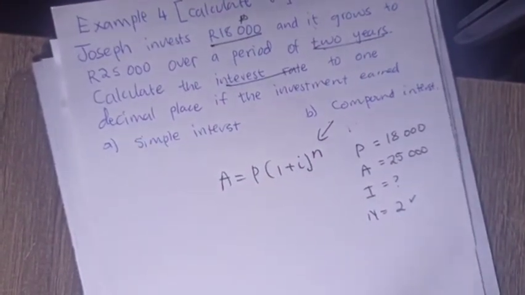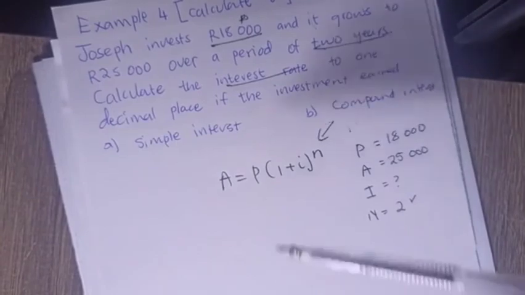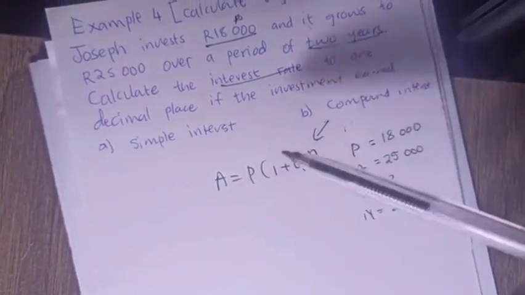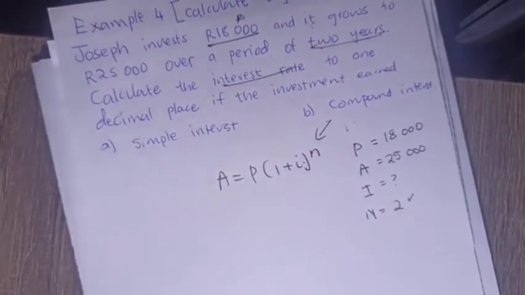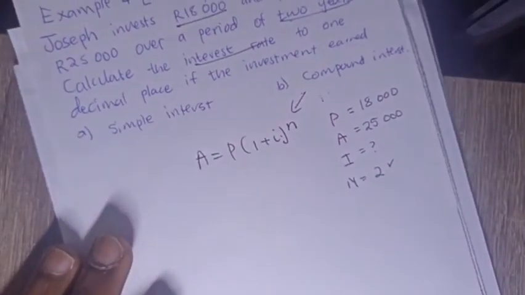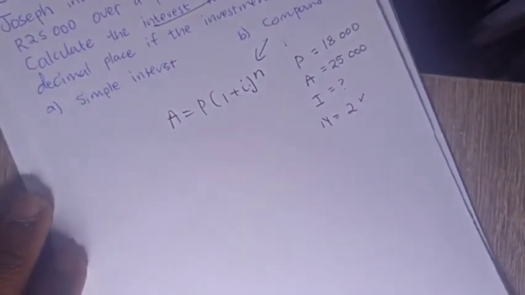So you can do two things here. You can either make I the subject of the formula immediately, or you can substitute your values and then continue to work it out up until you find I. So what am I going to do? I'm going to make I the subject of the formula first and substitute later on.